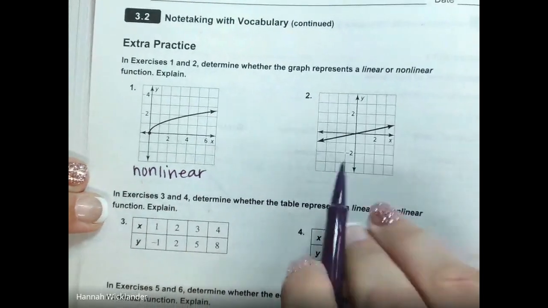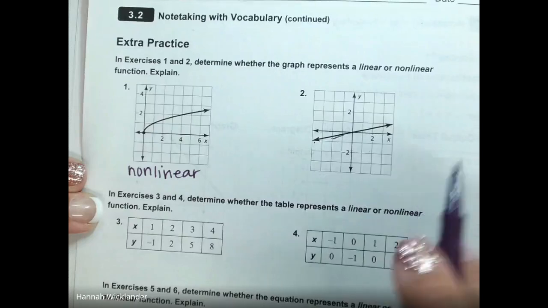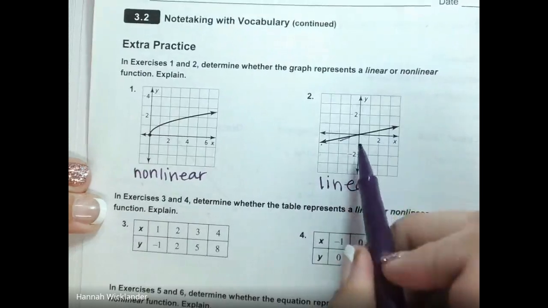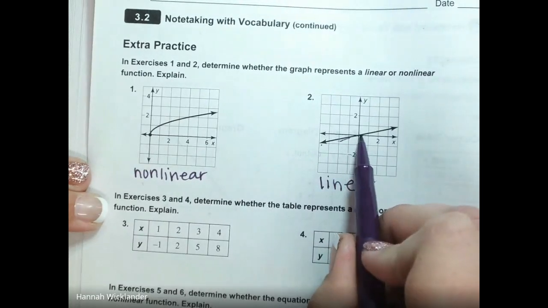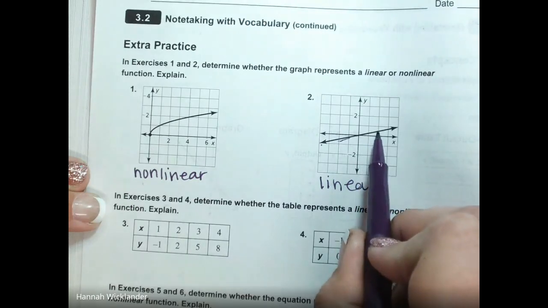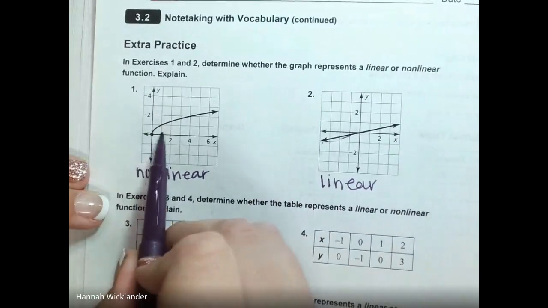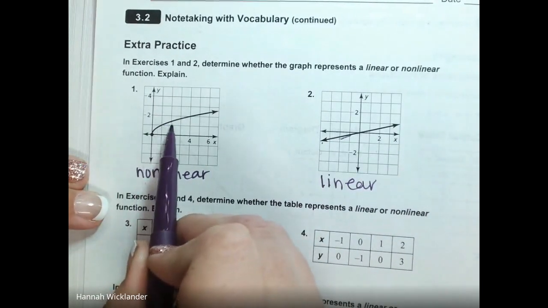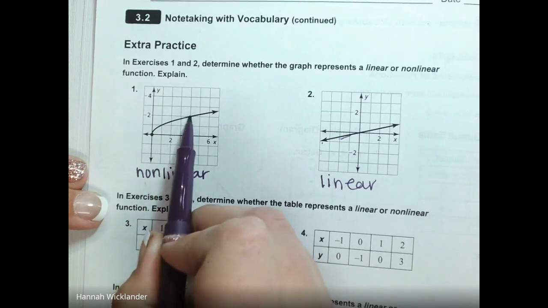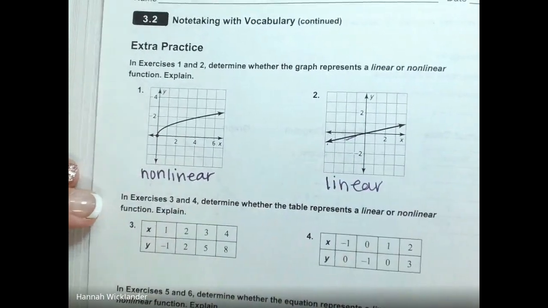But then if we come over here and look at this line, is this linear or nonlinear? This is linear because there is a constant rate of change. We can tell that if we start here, it goes over 1 and up like a quarter. Over 1, up a quarter, over 1, up a quarter. So it's constant. Where this one, we go over 1, up 1, over 1, up a quarter, over 1, up 3/4, over 1, up a quarter. So that's not constant, where this is constant.